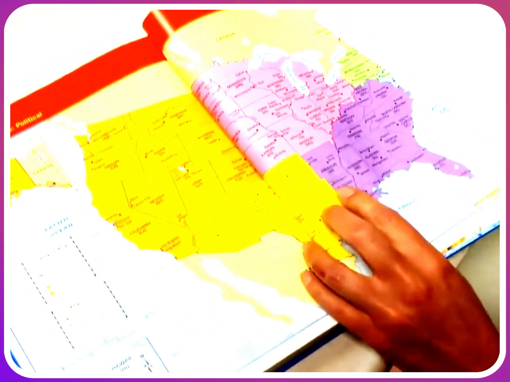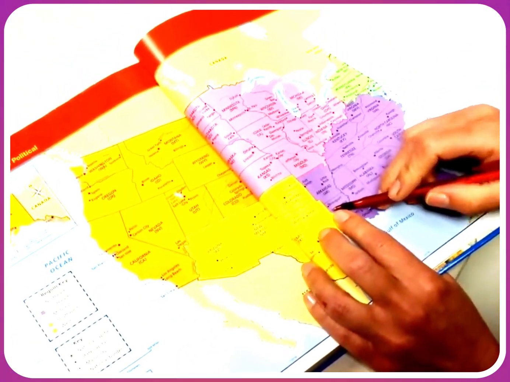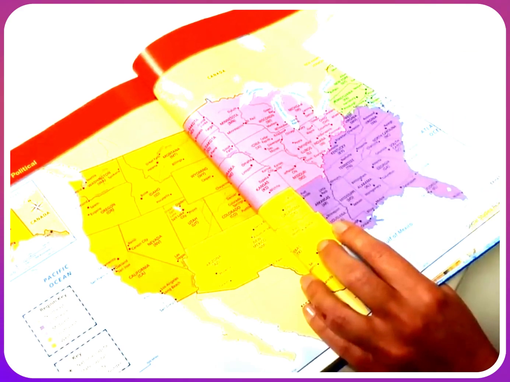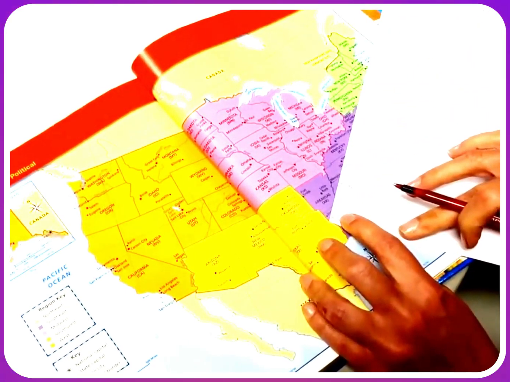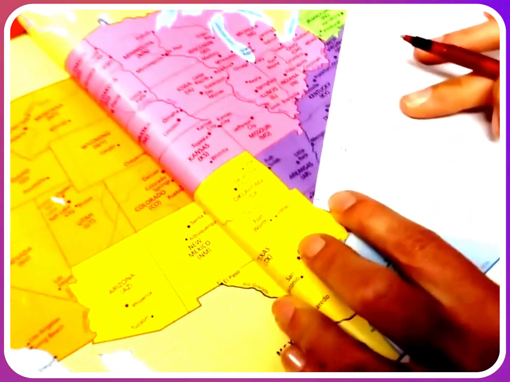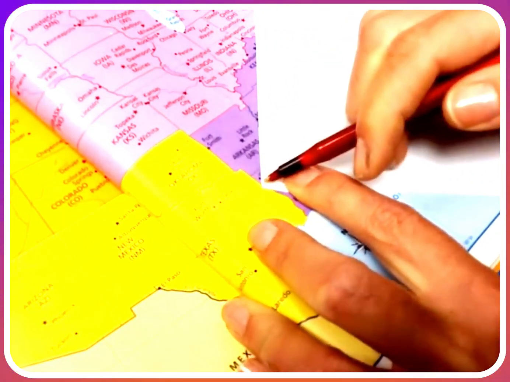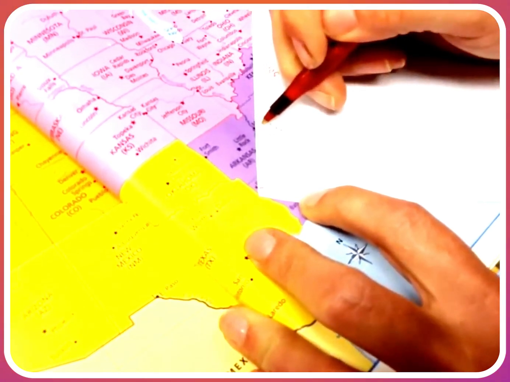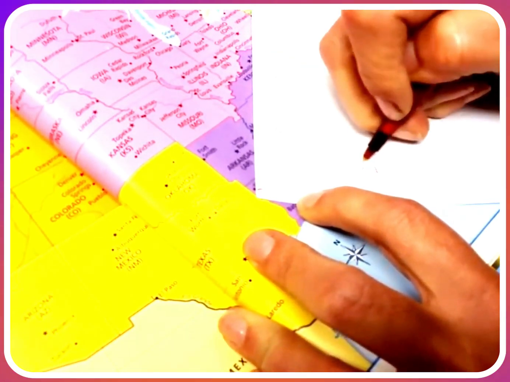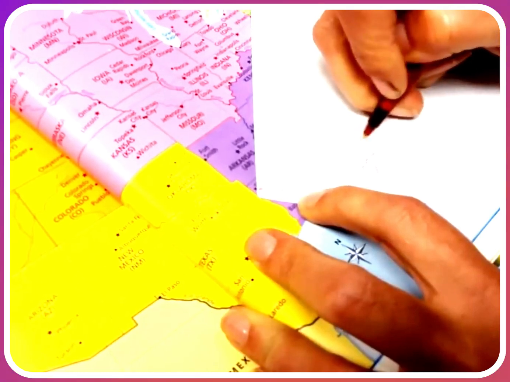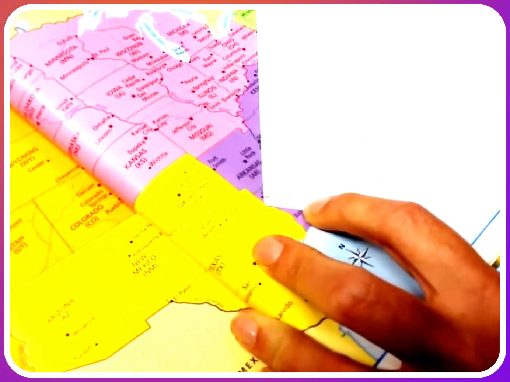So let's say on this map, I want to go from Shreveport, Louisiana to Memphis, Tennessee. I'm going to put my starting line at 0. I'm going to line my paper up, and I can easily see that from Shreveport to Memphis, it's going to end at my 250 mark. So it's about 250 miles away. It's the distance.